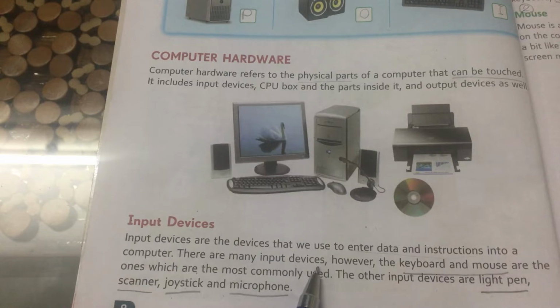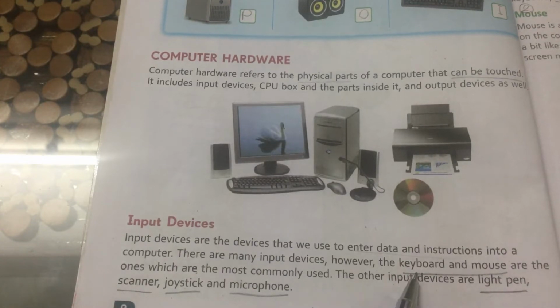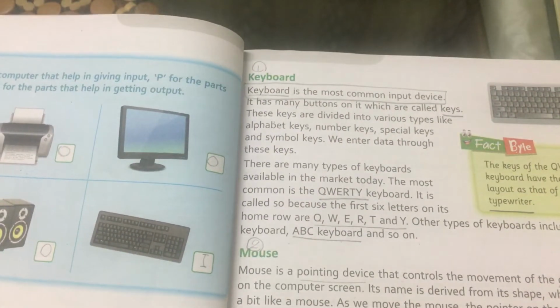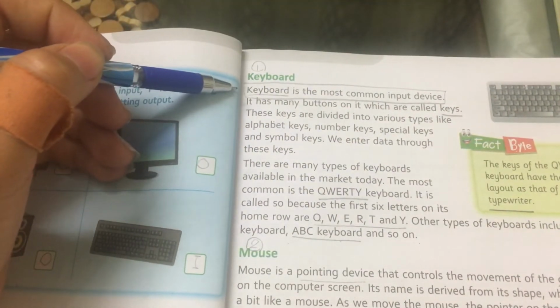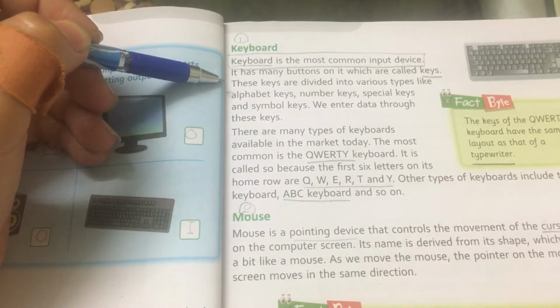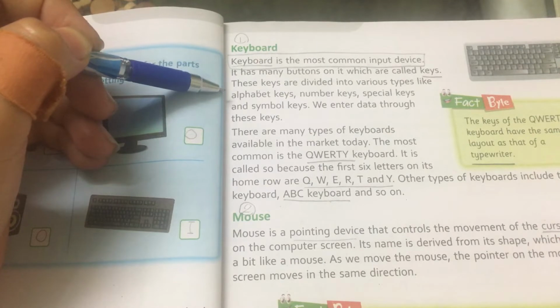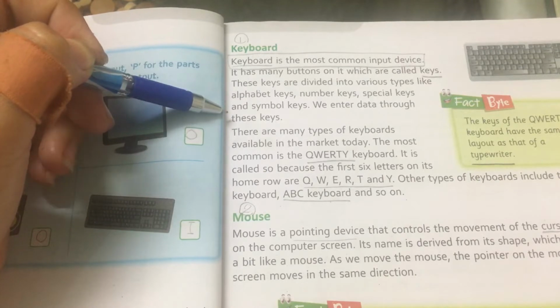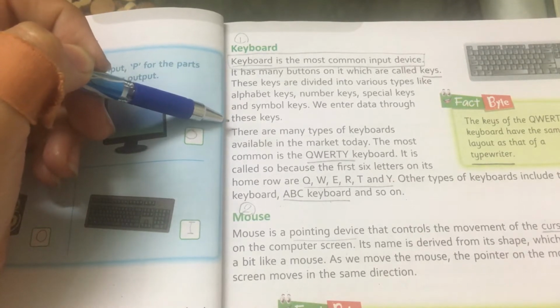There are many input devices. However, the keyboard and mouse are the most commonly used. The other input devices are light pen, scanner, joystick, and microphone. Keyboard. Keyboard is the most common input device. It has many buttons on it which are called keys. These keys are divided into various types like alphabet keys, number keys, special keys, and symbol keys. We enter data through these keys.